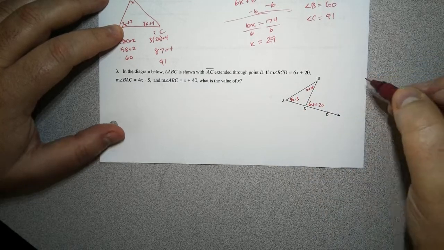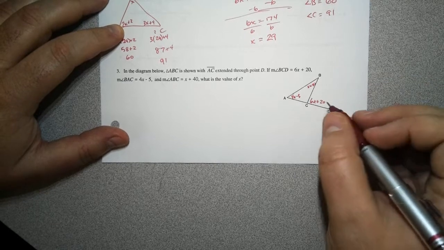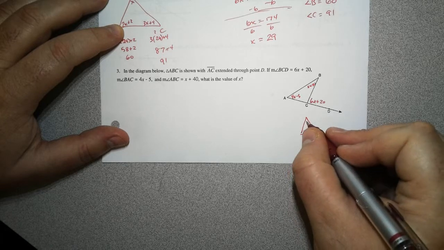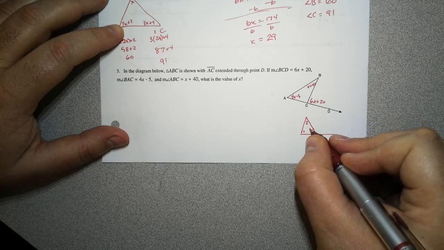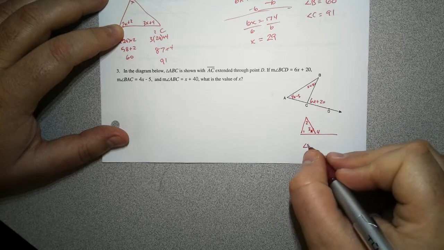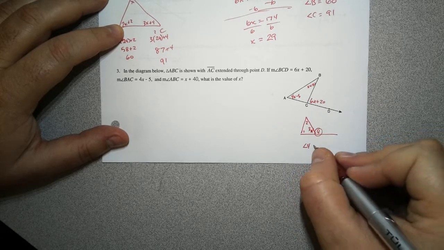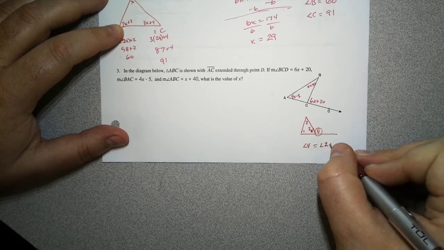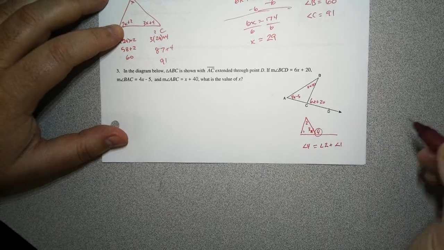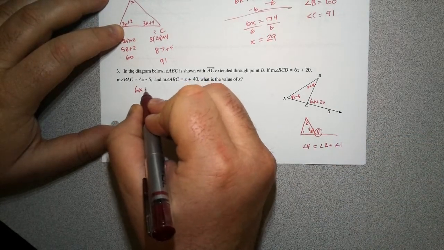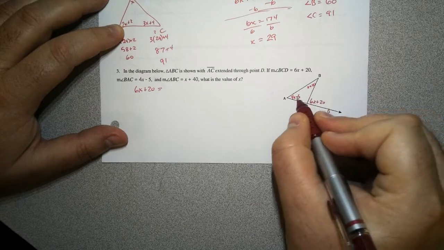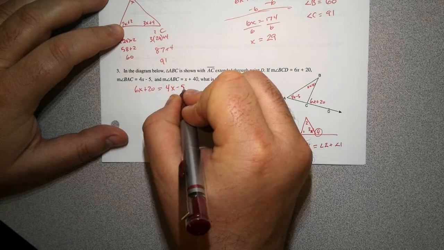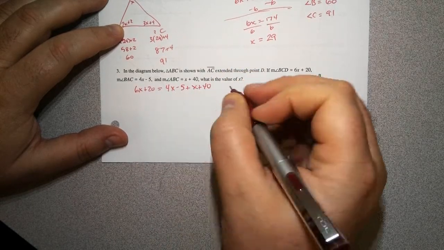So this is an example of the exterior angle theorem. What this says is if I take a triangle and I extend one of the sides out and I create these 4 angles essentially, 1, 2, 3, and 4, that angle 4, the exterior angle here, okay, is equal to the sum of the other 2 that are non-adjacent, the remote interior angles, angle 2 plus angle 1, okay? So how that applies here is that this 6x plus 20 is equal to the sum of these 2 other angles that are not adjacent to this one. Okay, so that's 4x minus 5 plus x plus 40.